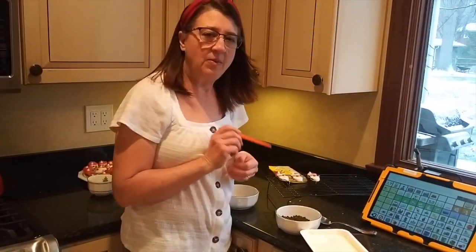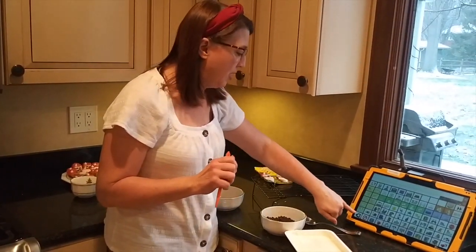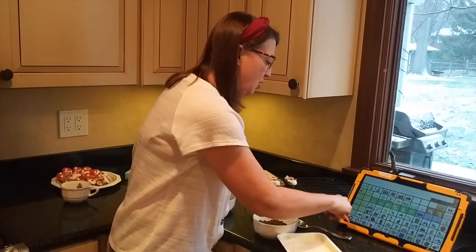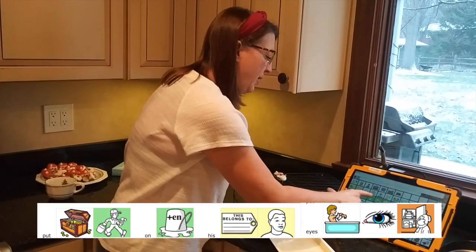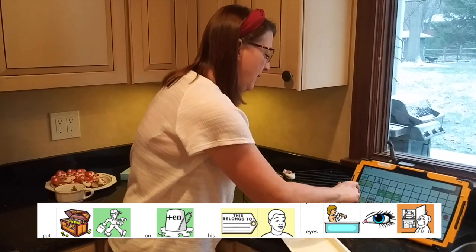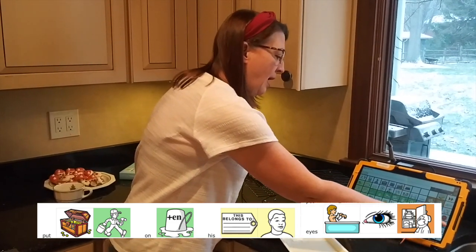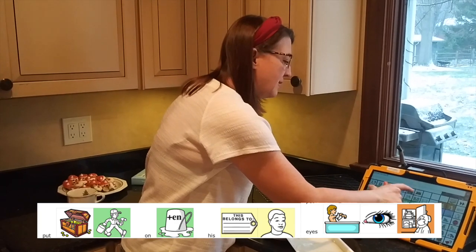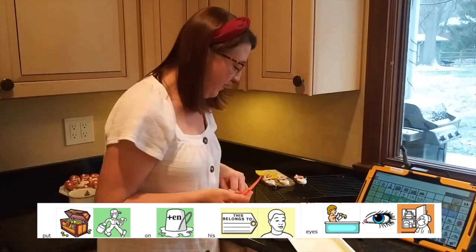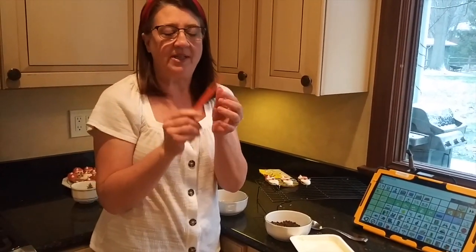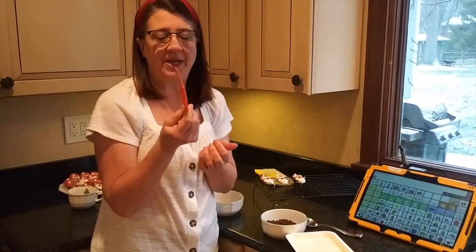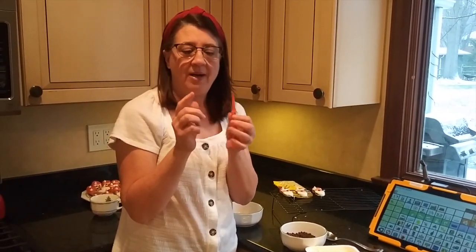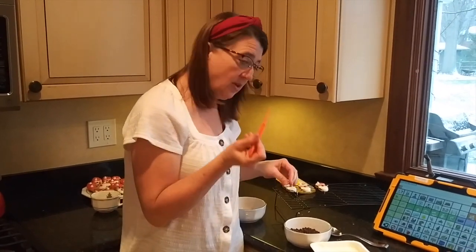Okay, the last thing that we need to do is we need to put on Santa's eyes. Eyes. Put on his eyes. So you need something that's a little bit pointy. I just found this little tool in my kitchen drawer, but maybe you have something pointy in your kitchen drawer that you can use.